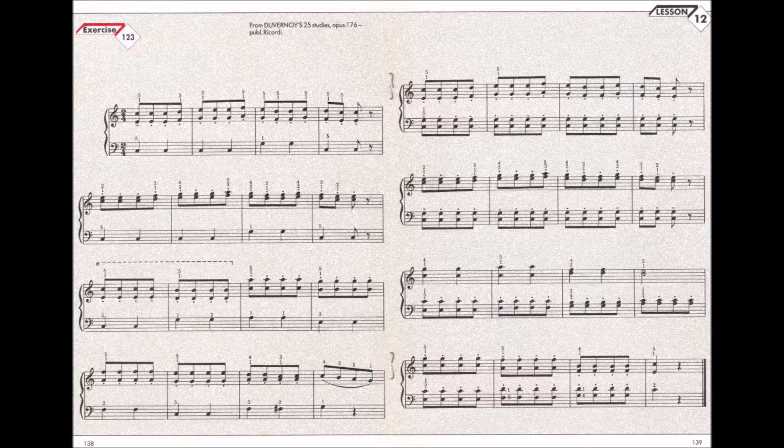Finally, there's exercise 123, which gives you a mixture of thirds and sixths to play. Watch out for the notes to be played staccato, which are marked with a dot, and those that aren't. As you can see if you look at the music, none of the notes in the left hand on the first page are staccato, nor are the thirds and sixths in the right hand on the second to last line of the second page.